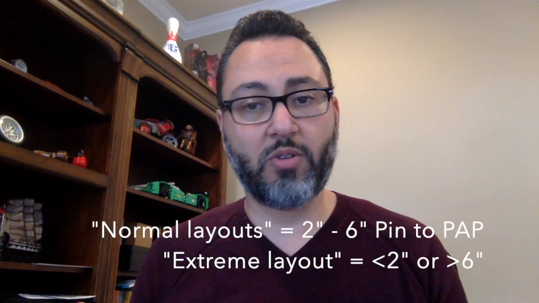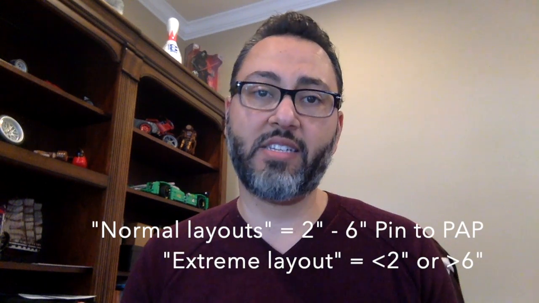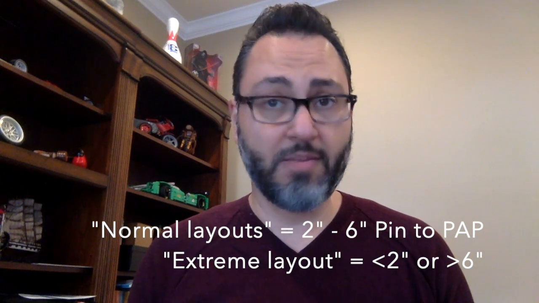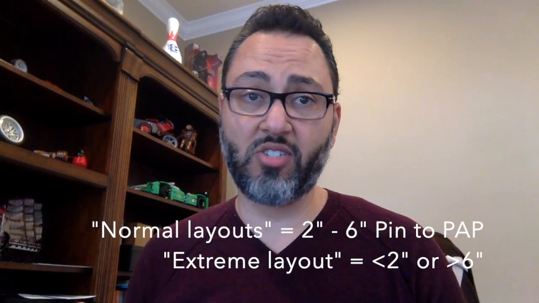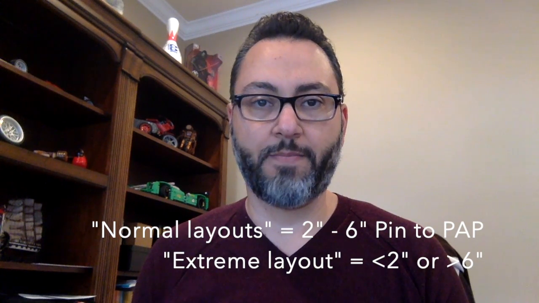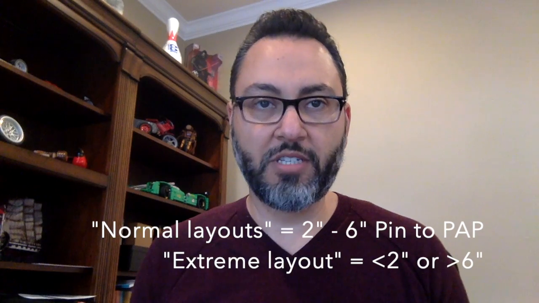Now before I close, I want to make something else clear. A 1.5-inch pin is an extreme layout. You have to use extreme layouts to see real differences. And extreme would be defined as less than 2-inch pin to PAP or more than 6 inches pin to PAP. Between 2 inches and 6 inches, the differences are way more subtle than what you see here. So hopefully you took something away from this.